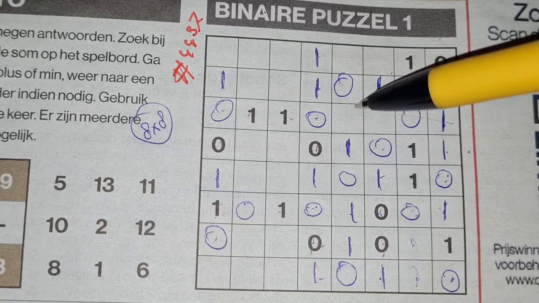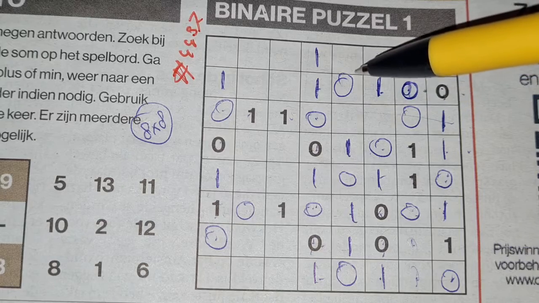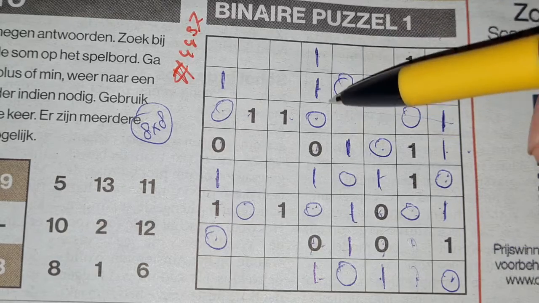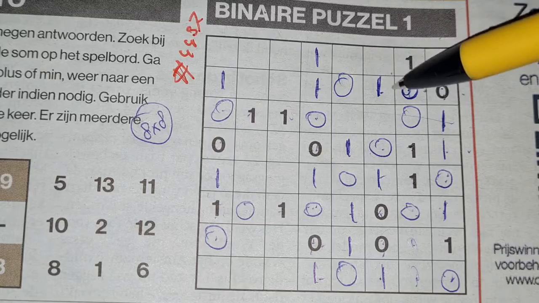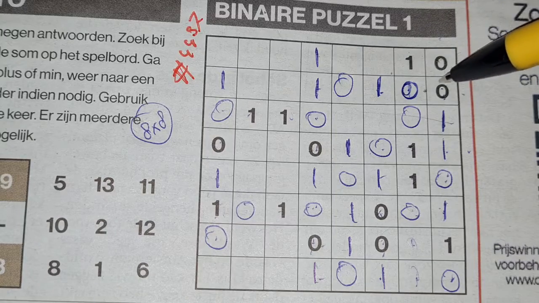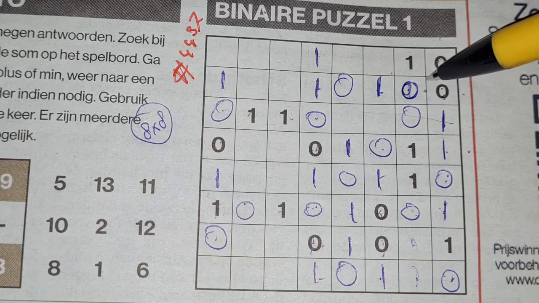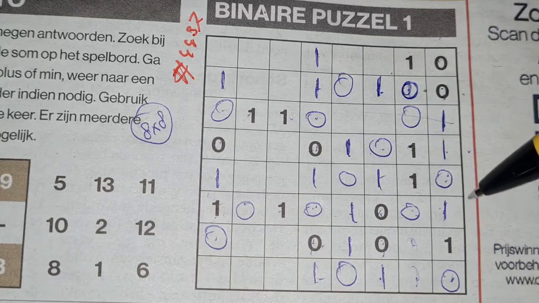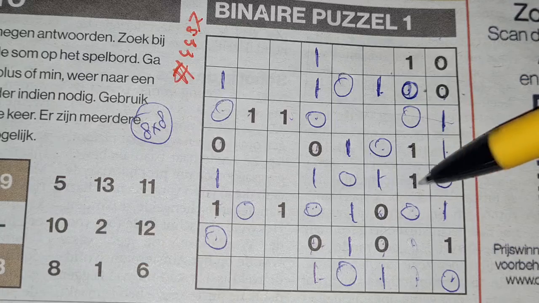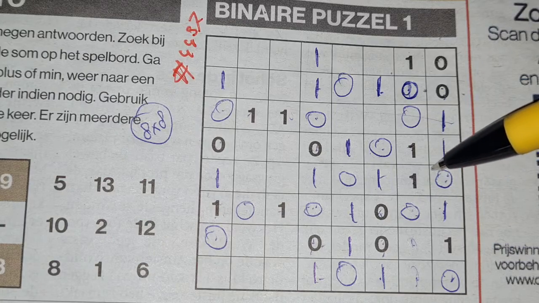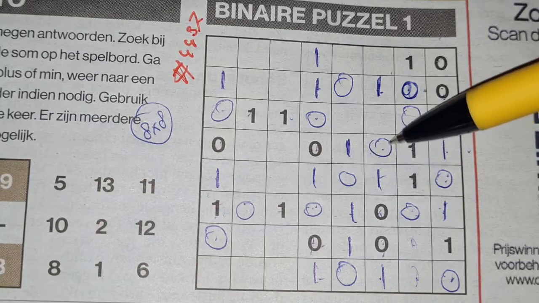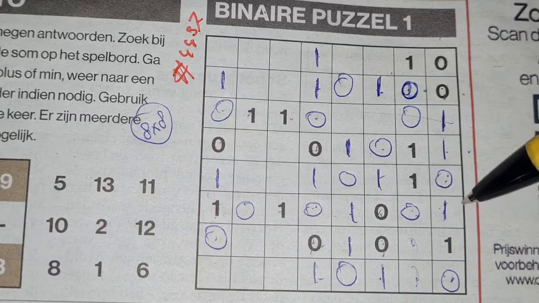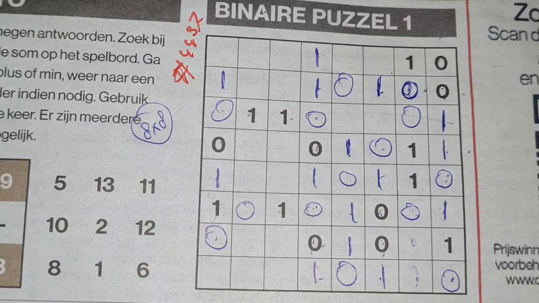I think we need to compare. Come on, where's the opening?